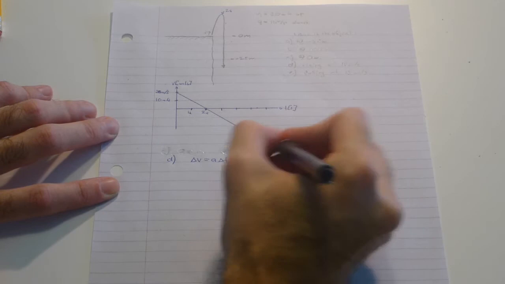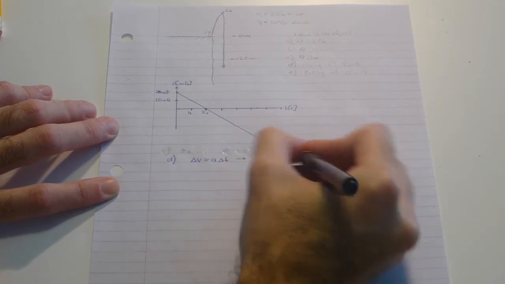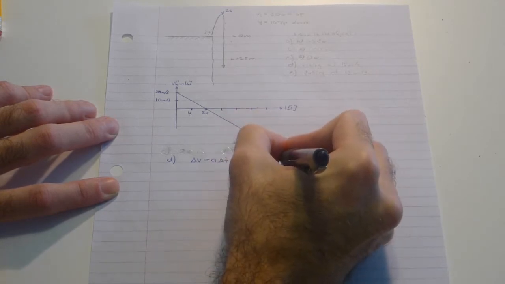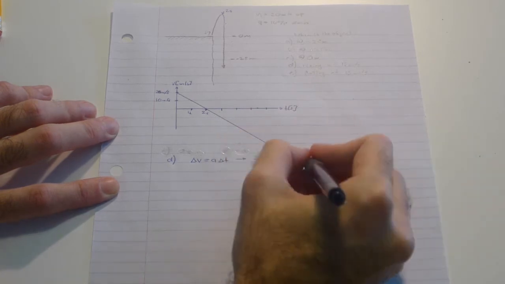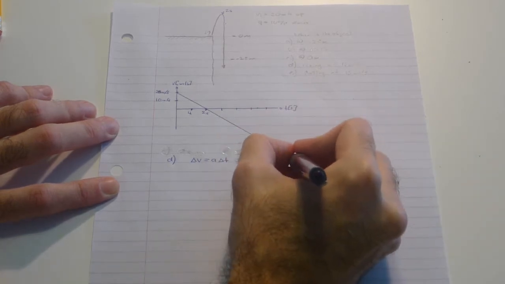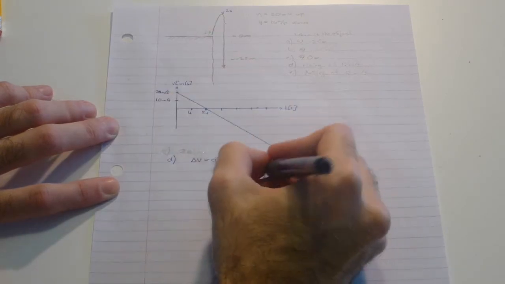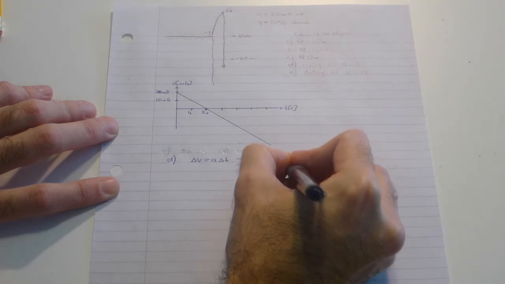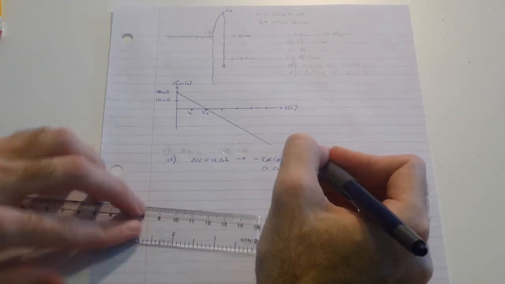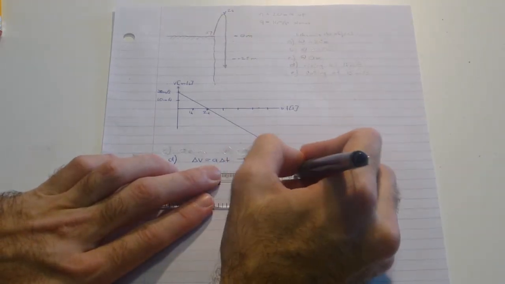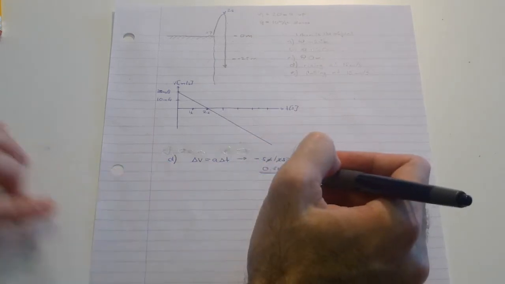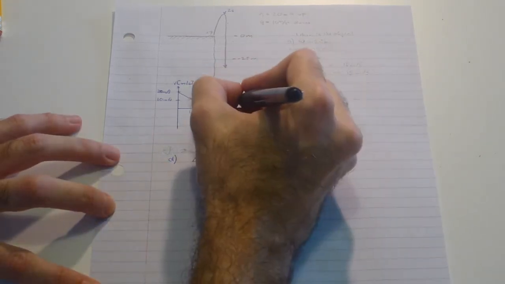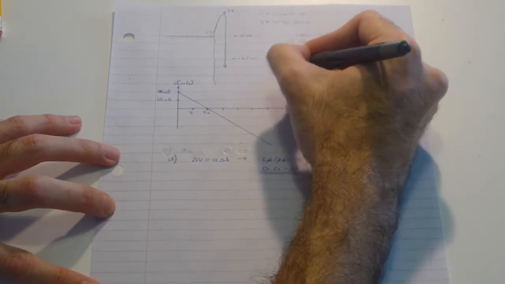Now let's divide by meters, multiply by seconds squared, so we end up having seconds here. Then we divide by minus 10 because the acceleration goes down, and so I end up with 0.5 seconds as my change in time. So D is done.